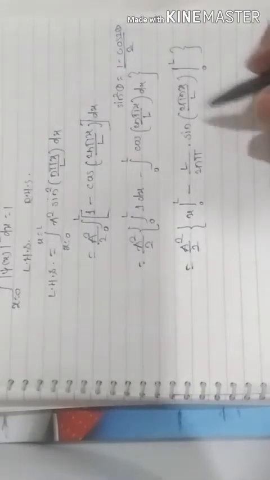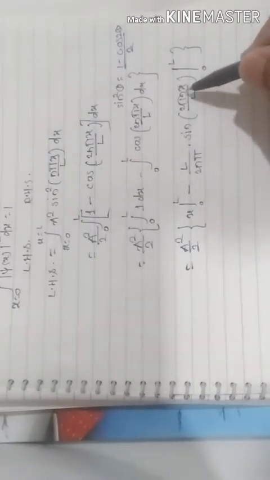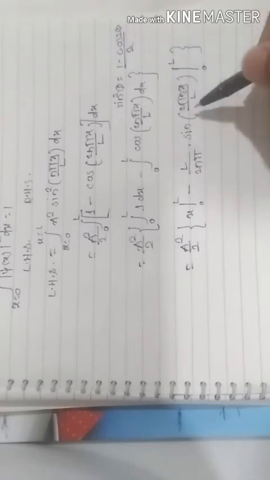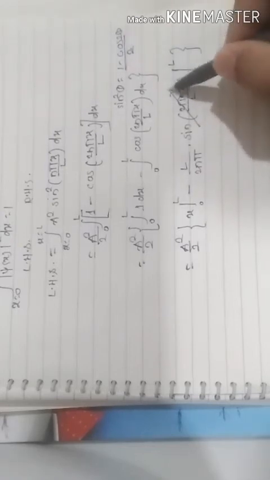But don't forget, sine of n pi gives the value 0.